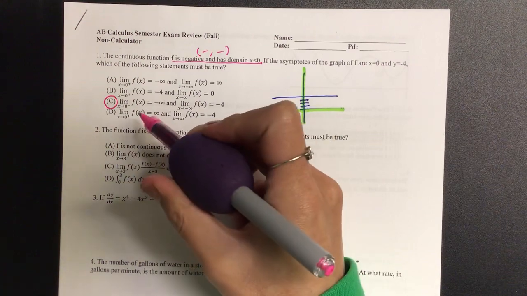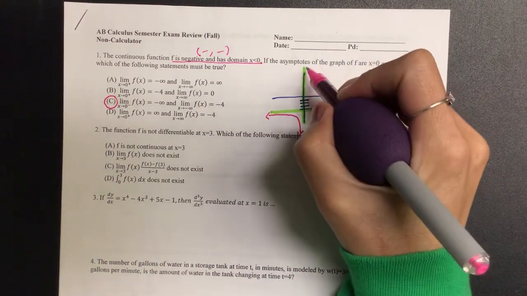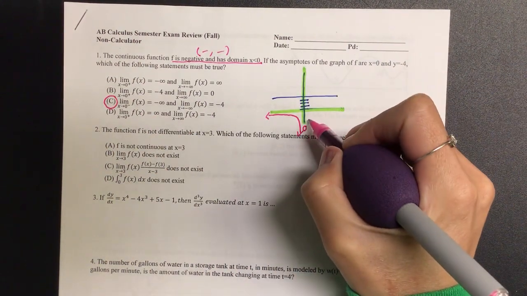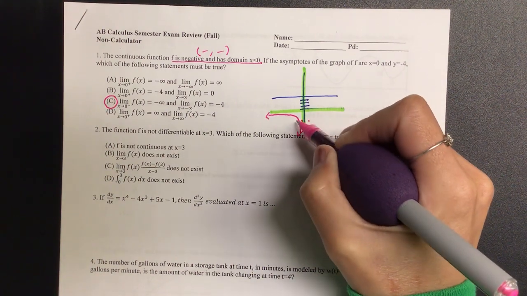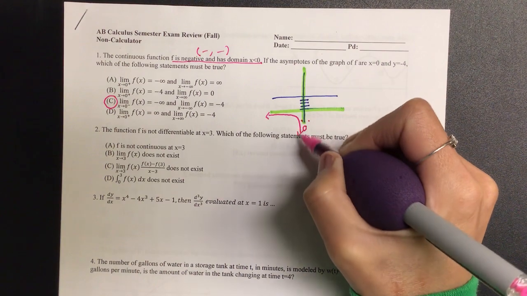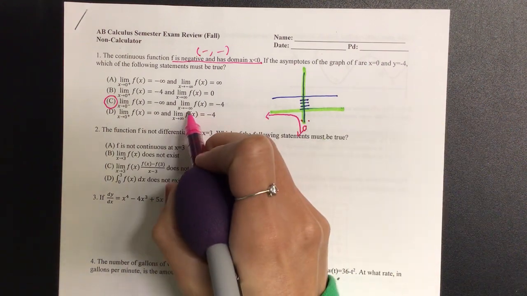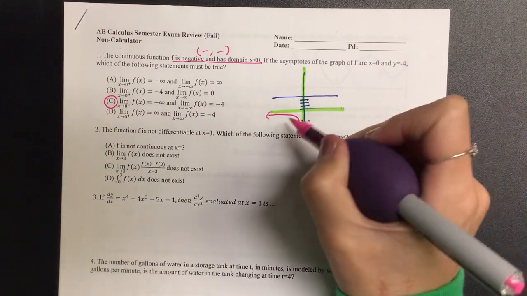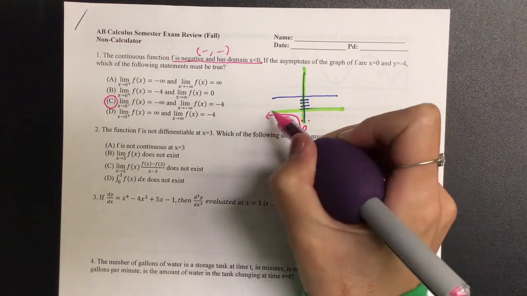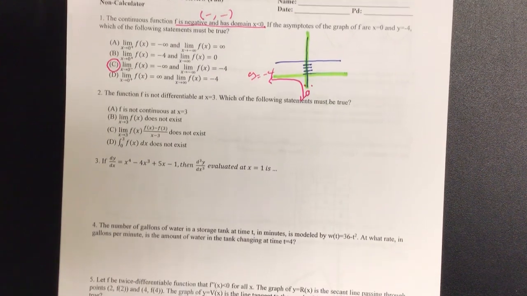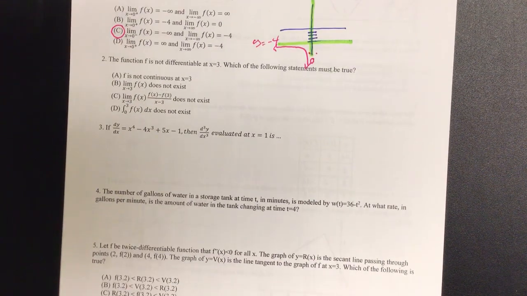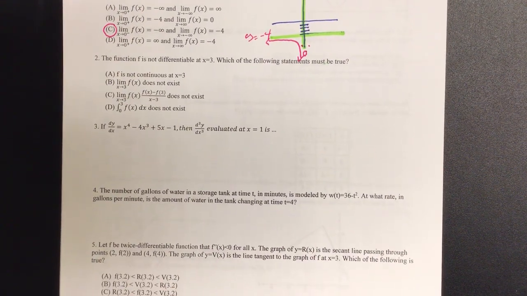On C, it says, as we approach 0 from the left. So this is 0. This is right, and that is left, correct? So on the left, are we really going down to negative infinity? Yes, we are. And then the limit as x approaches negative infinity, as we go to the left, we get to the horizontal asymptote, y equals negative 4. So if you can draw this image, you should be perfectly fine.